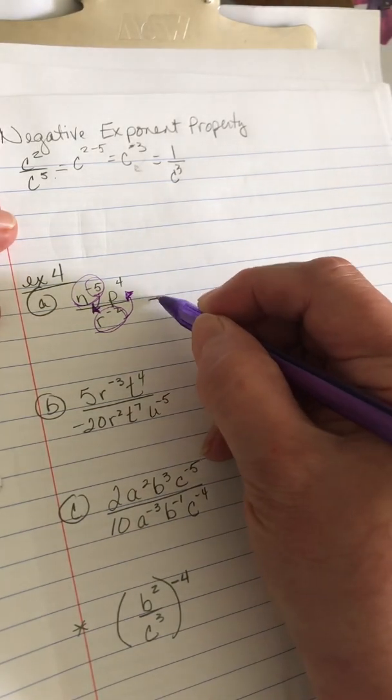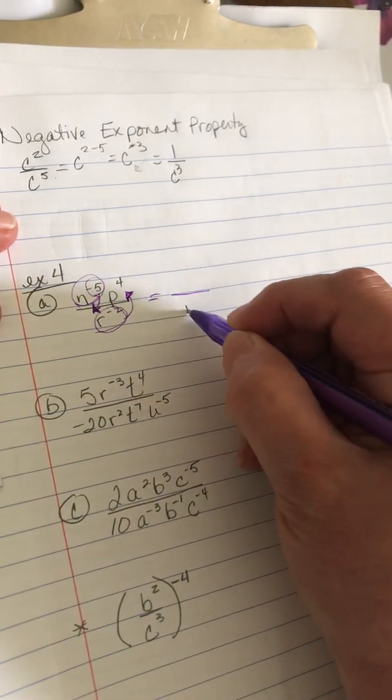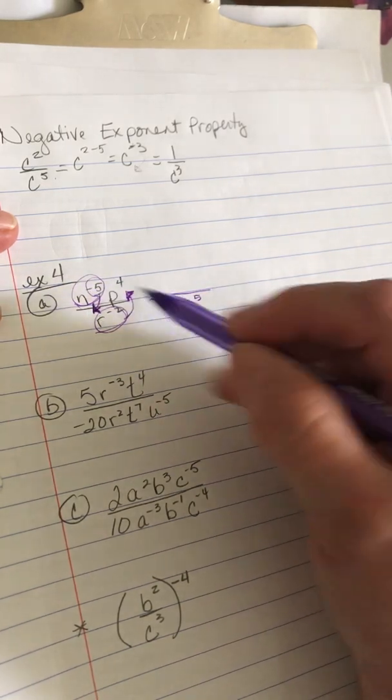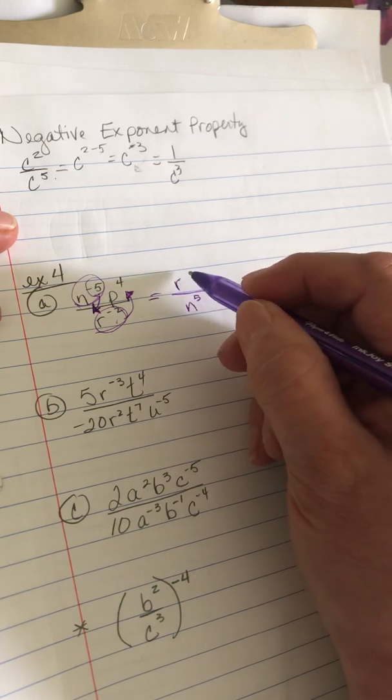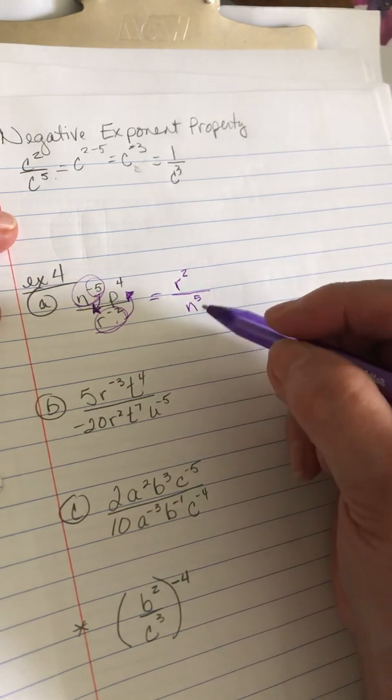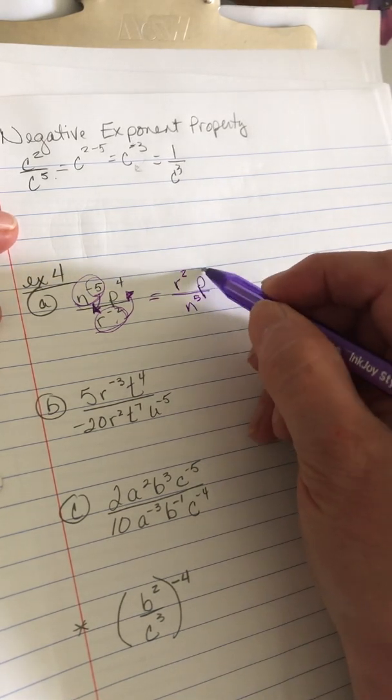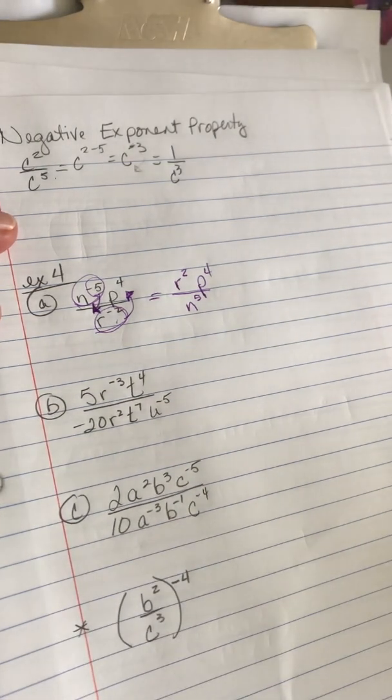So that means my n to the fifth moves to the bottom, and the negative is what moves it. R to the negative second means it's going to come up to the top as a positive. P to the fourth. Does it matter what order you put your variables in? Not really. Okay? Does that make sense?